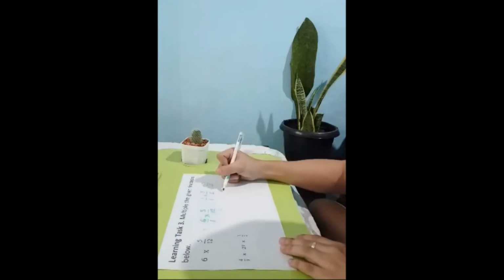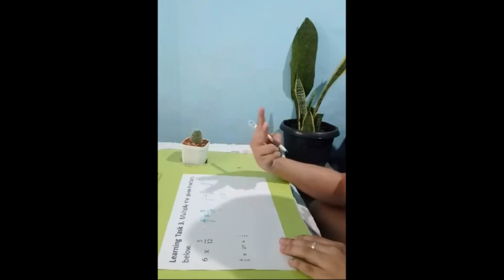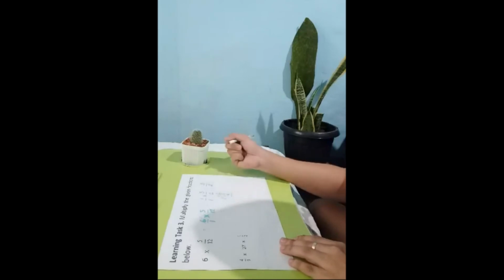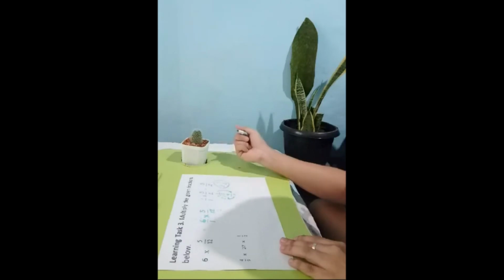So, 5 divided by 2. So, ilang 2 meron kay 5? You have 2. So, write 2. Next, 2 times 2, you have 4. Then, let us subtract. 5 minus 4, you have 1. So, to write it, our final answer should be in this form. So, 2 and 1 over 2 or 2 and 1/2.